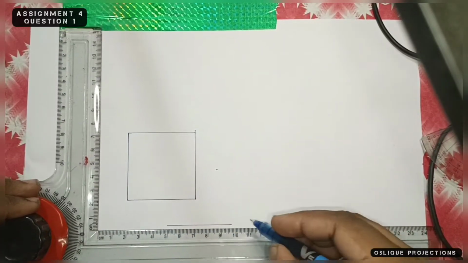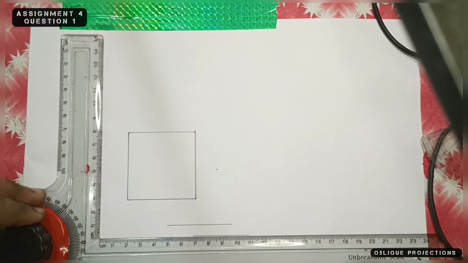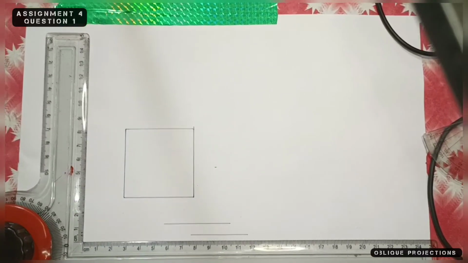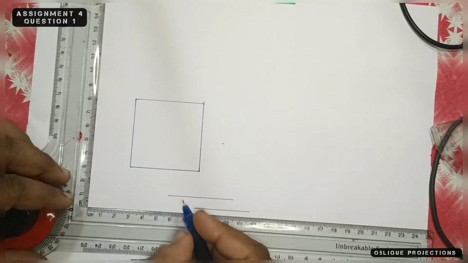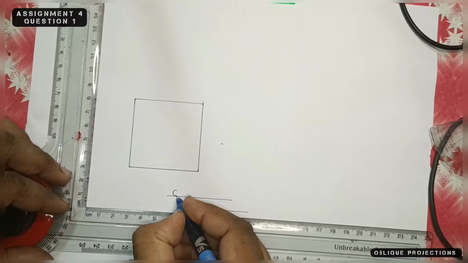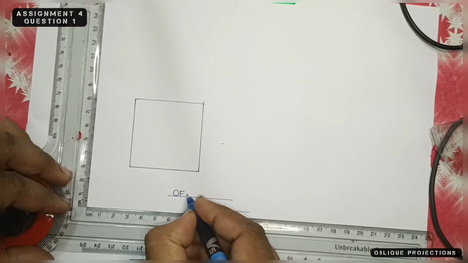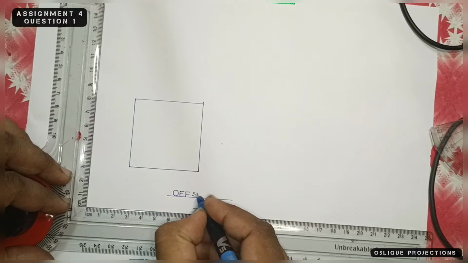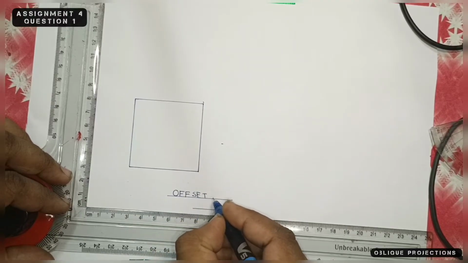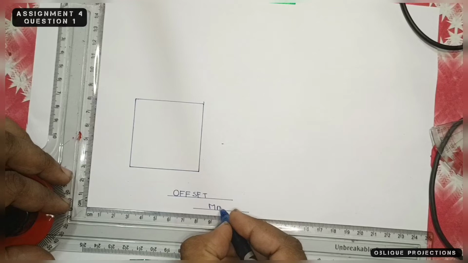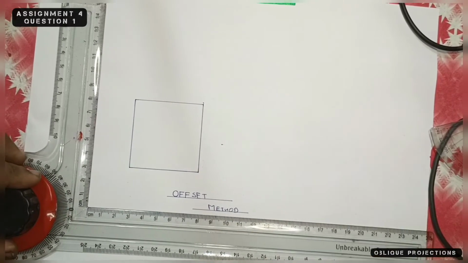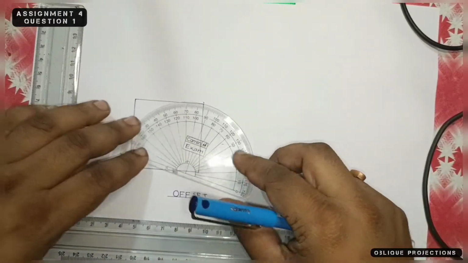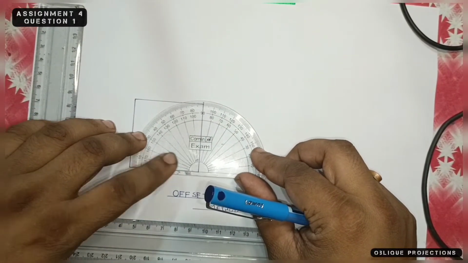I am writing the name of this method here. Like this, and you need to make a 45 degree angle over here.